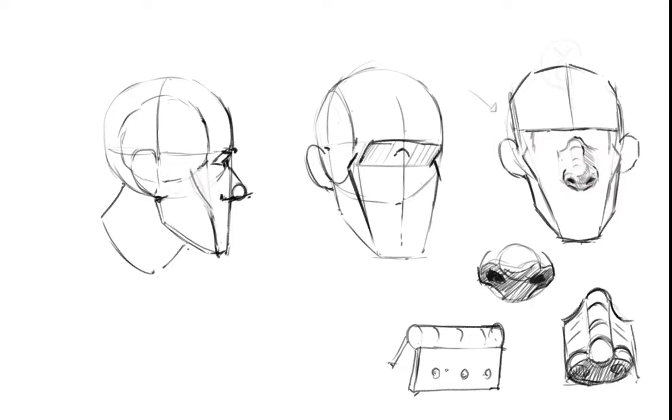Here's the eye socket, but what you want to do is the eye socket has one plane, two planes, three, and then under it goes one, two.